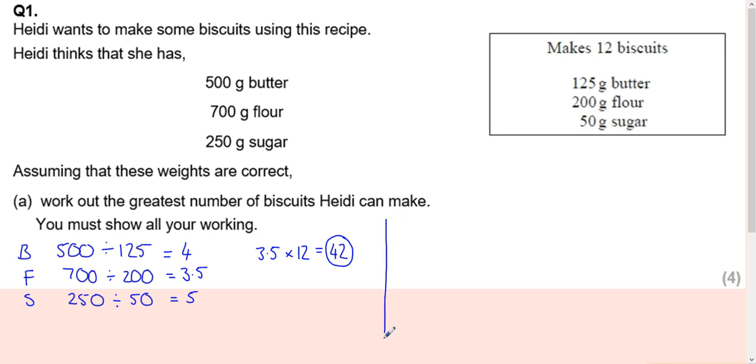So the alternative approach here is to count up. We know 12 biscuits, and if we've got butter, flour and sugar, 12 biscuits needs 125 grams of butter, 200 grams of flour, 50 grams of sugar. Well, if we add another 12, that would be 24 biscuits. We'd need 250 grams of butter, add 125, add 200 to the flour, that will give you 400, and add 50 to the sugar, that's 100.